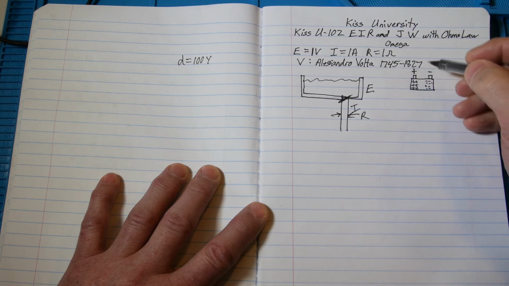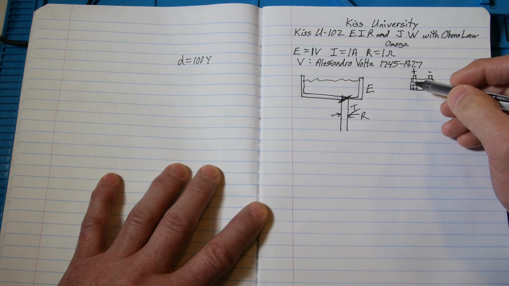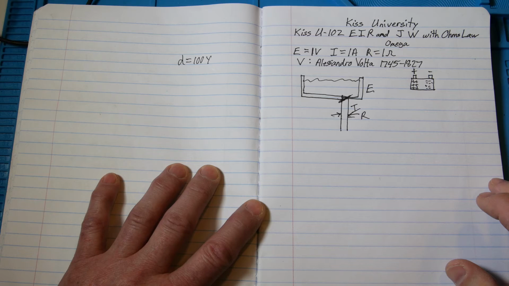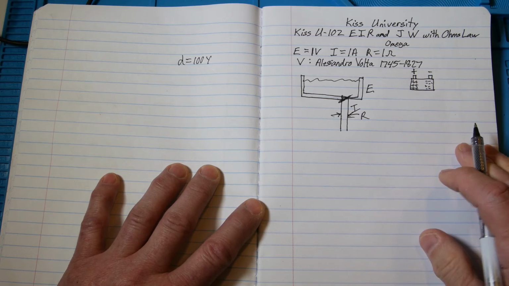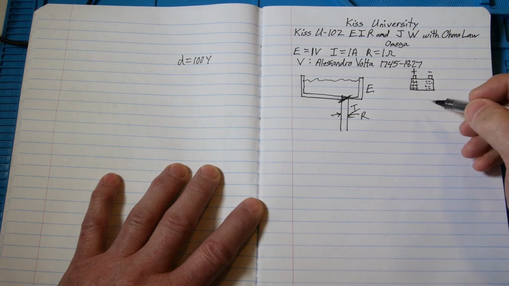If you were to put a wire here, these electrons would want to jump over to these atoms to join the atom and neutralize them. The atom wants to have an equal number of protons and electrons. Now this chemical reaction will continue that current flow.